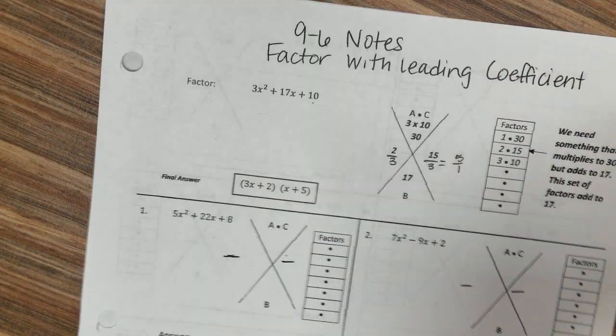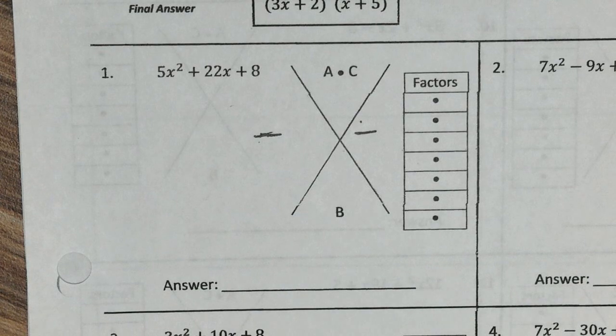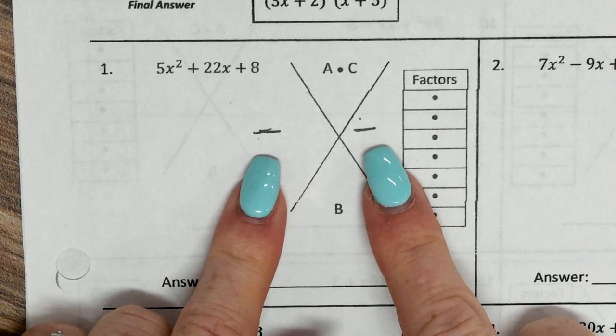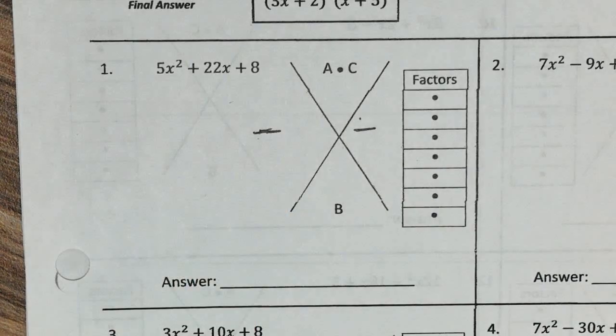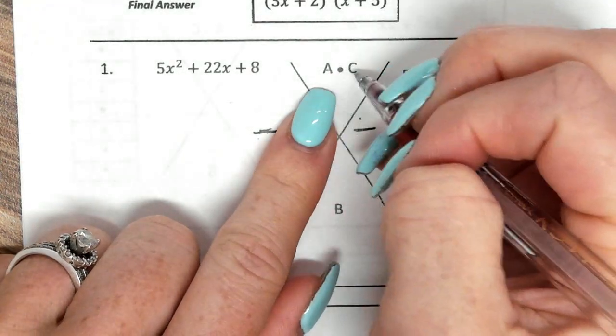The first part's just an example, so let's go straight to example 1. Now your steps will be the same. The only thing that's going to be different is on this final step right here, you're going to have to simplify the fraction if you can. Okay? So our first job is to multiply A times C.